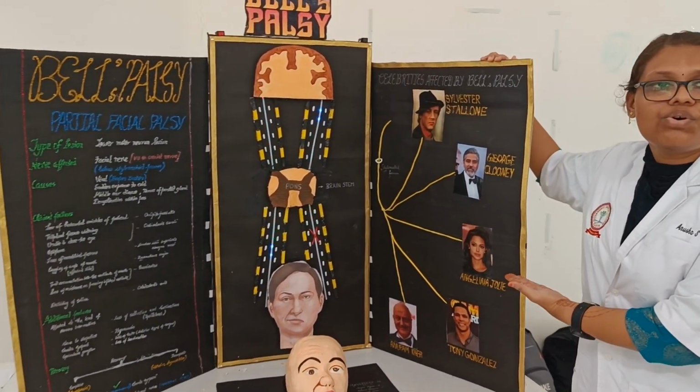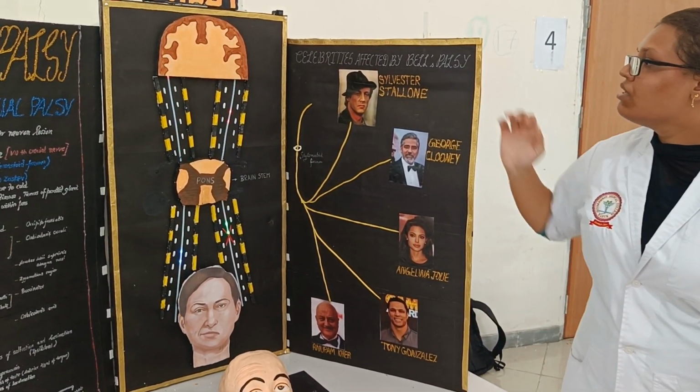And these are the celebrities who got affected and cured of Bell's palsy.